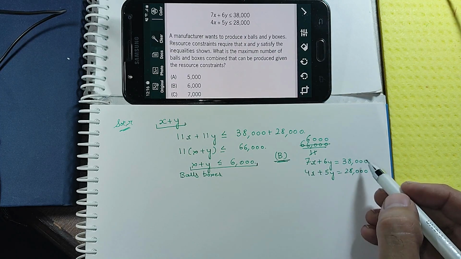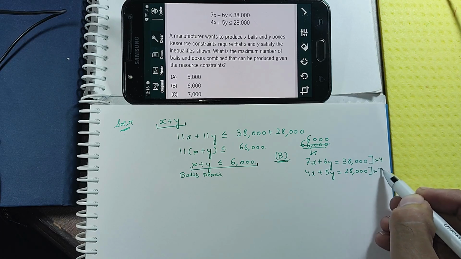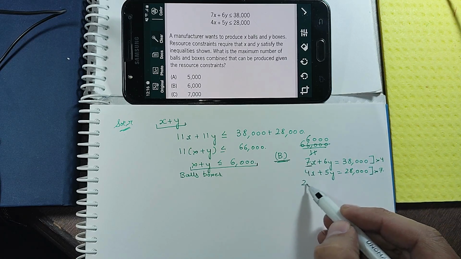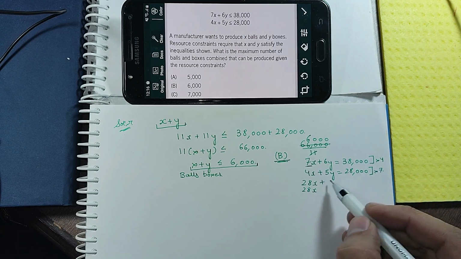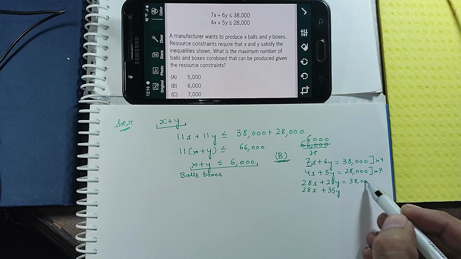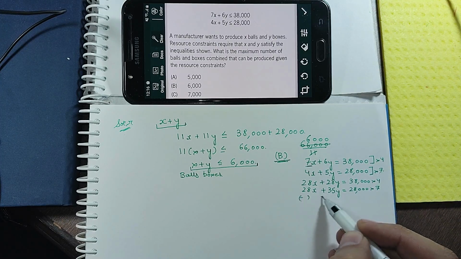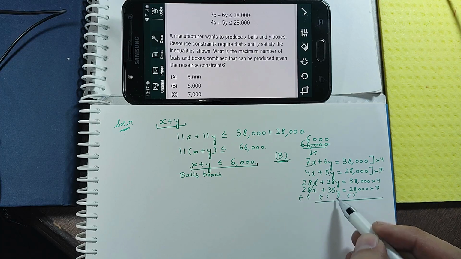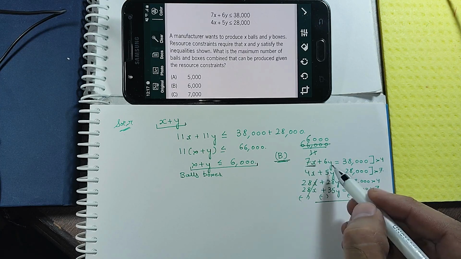Now by the elimination method, if we multiply this by 4 and this by 7, you will get 28x here and 28x here. This will cancel and you will have 6 times 4, 24y, plus 7 into 5, 35y, equal to 38,000 into 4, and this will be 28,000 into 7. So as you subtract, this will get cancelled and you will have the value of y from here, and then you can substitute over here and you will get the value of x.